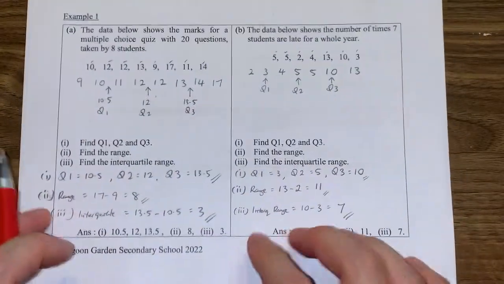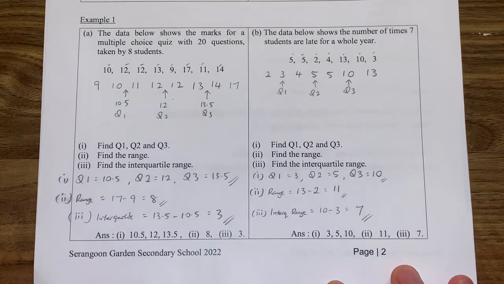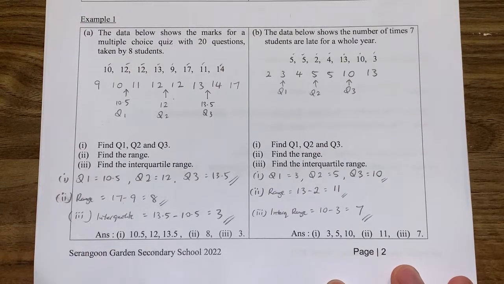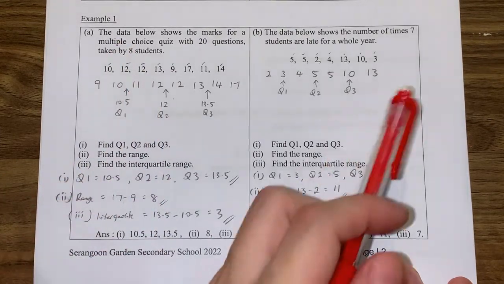Okay, after you have done this, I'll go through one of the examples. I'll go through this example. If you haven't watched the QR code, this may not make too much sense to you, so you might as well go and watch it now. Okay, so in this question we're going to go through just this one.